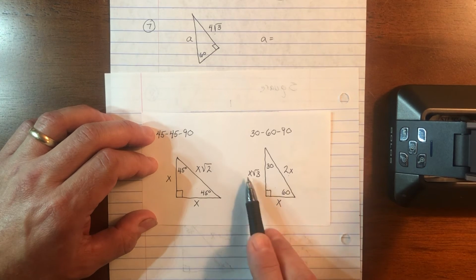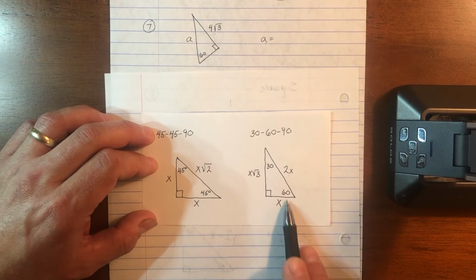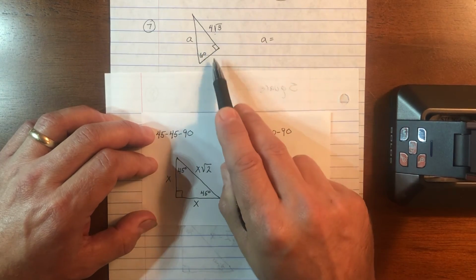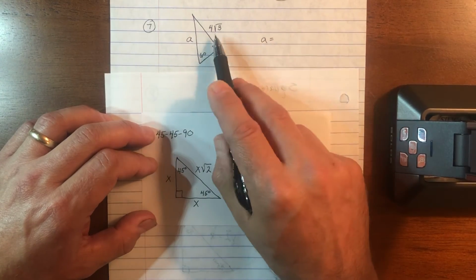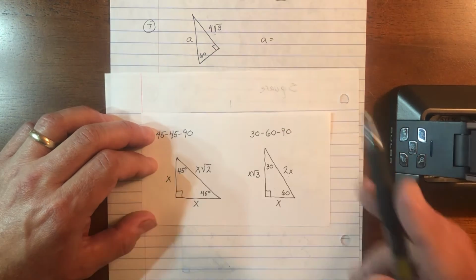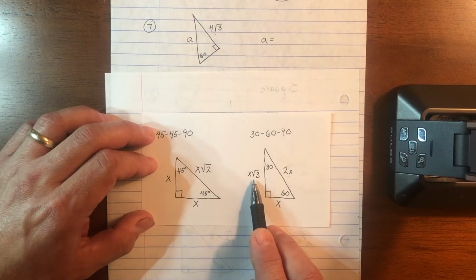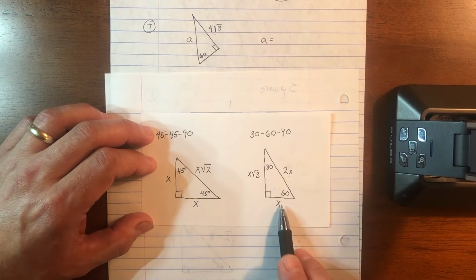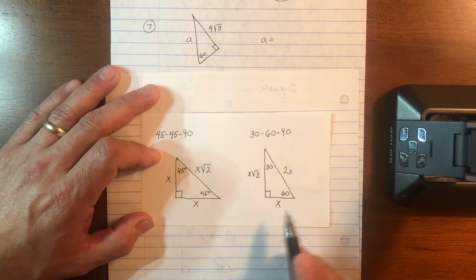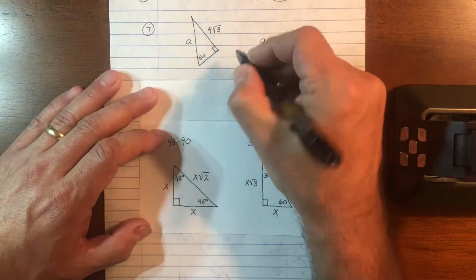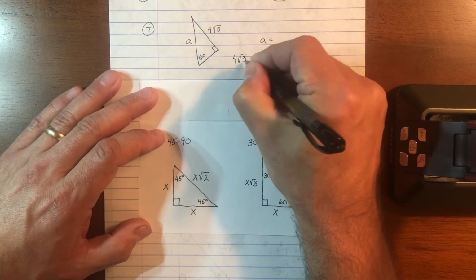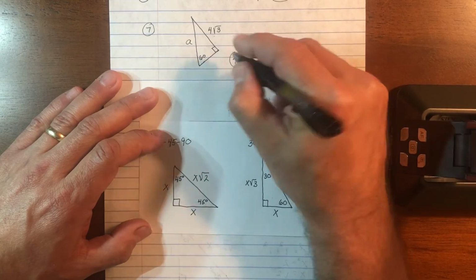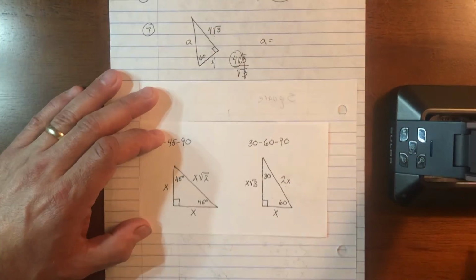Remember, I just said the key to these kinds of problems is figuring out what the short leg is first. So forget about A for a minute. Let's just go from here to here. What do you have to do to x times the square root of 3 to get just plain old x? You have to divide by the square root of 3. So what is 4 times the square root of 3 divided by the square root of 3? Well, it's just 4. So that means that side is 4.